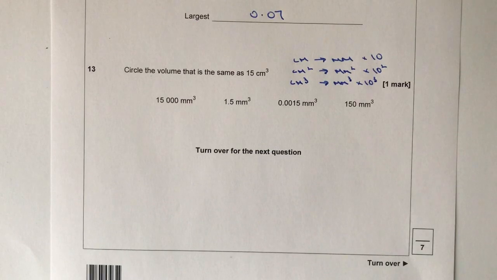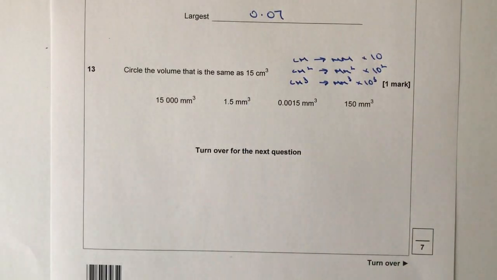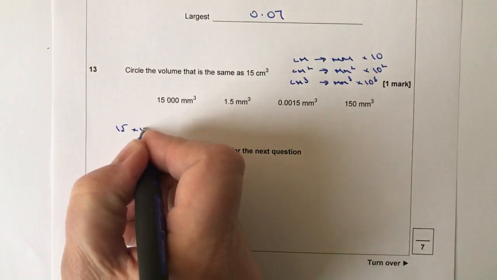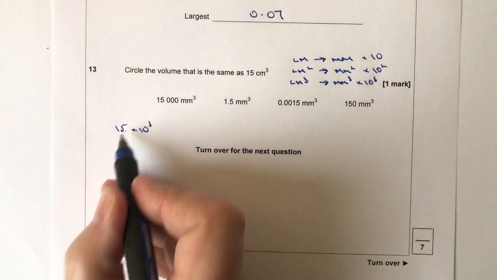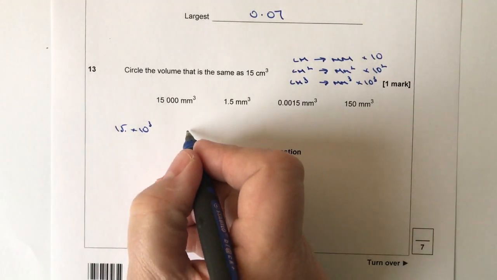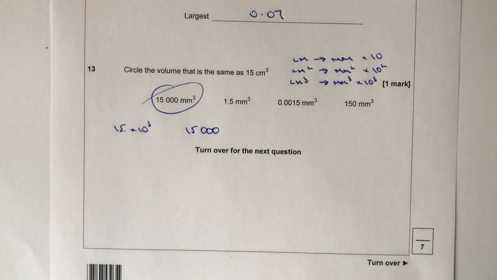So the answer is going to be 15 times 10 cubed. Okay, so that's going to tell me that I'm moving the decimal point by 3 places. At the moment it's here. If I move it along 3 places, I'm going to get 15, 1, 2, 3. So the answer is going to be that particular one. Okay, I hope that's all right for you. It is only a 1 mark question, but I think it is worthwhile getting to grips with these sorts of questions because they do keep turning up on these sorts of exams.